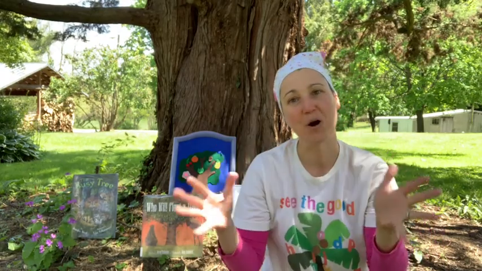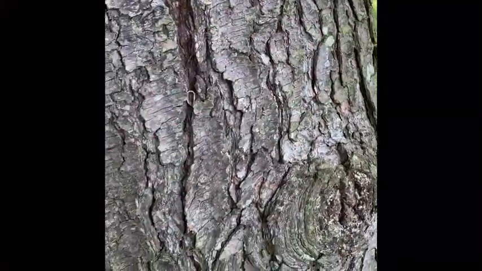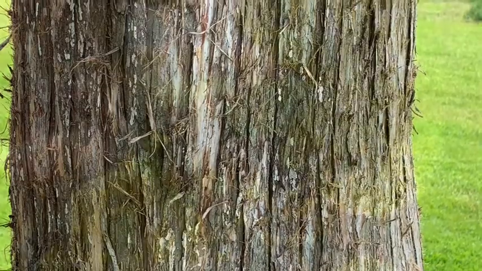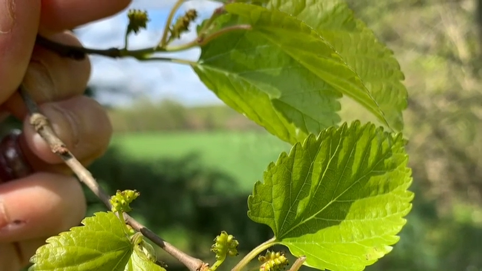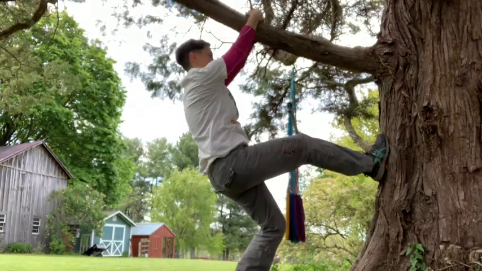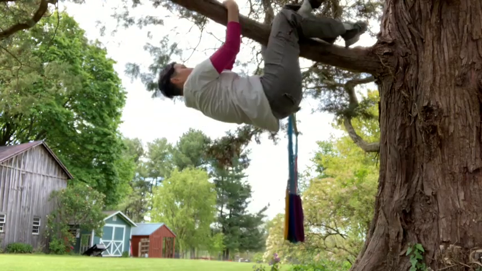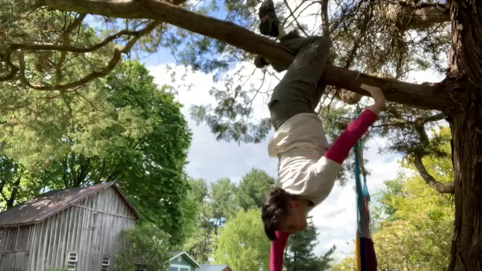I can feel the bark. I can feel the leaves. The bark of this tree is rough. The bark of this tree is smooth. Hey, this one's all shaggy feeling. I like to feel the stems and leaves of trees too. I also like to feel the tree by climbing in its branches. Sometimes I hang upside down, and then I can use my sense of sight to look at the tree from a different perspective.